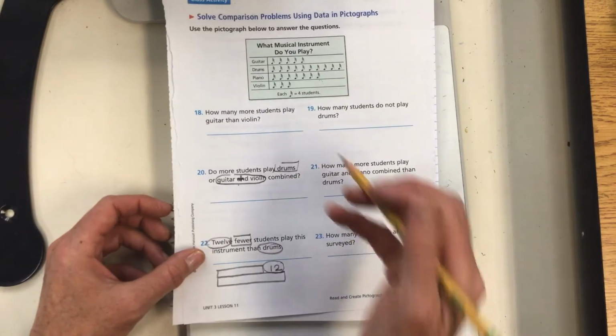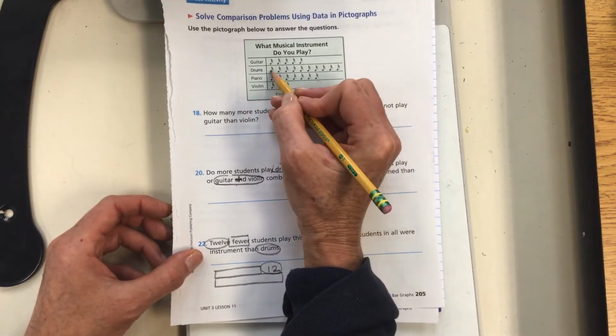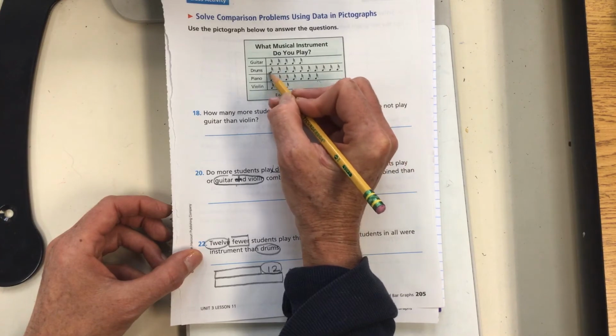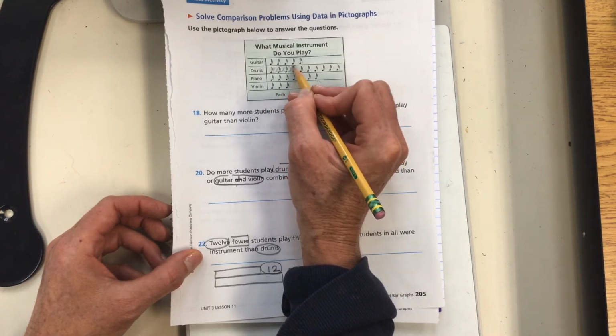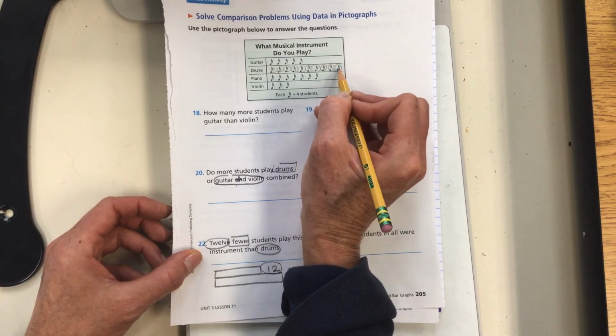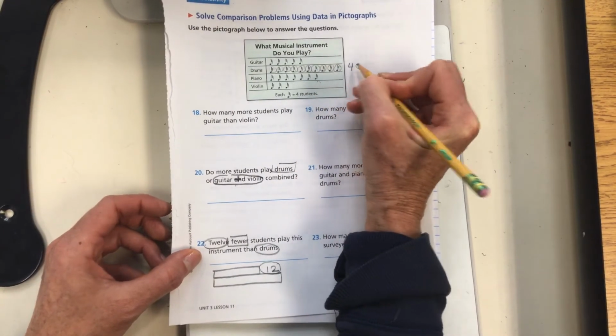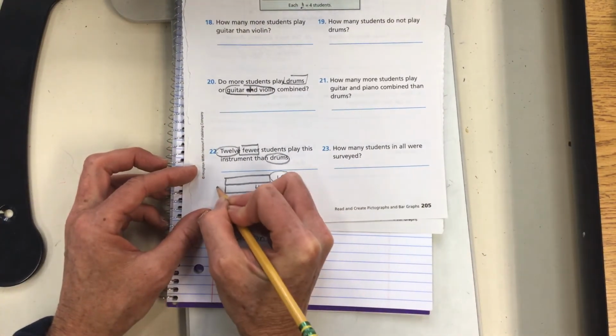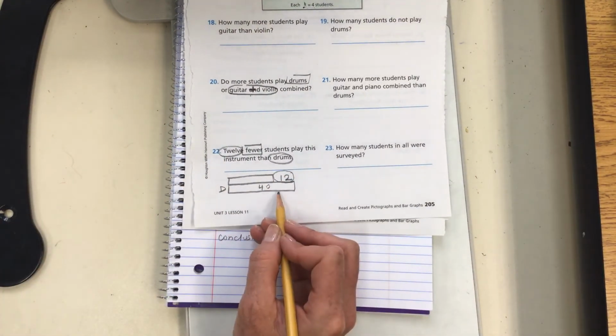And if I count up my drums, I'm going to have, let's see, each music note is 4 students. So that's 1, 2, 3, 4, 5, 6, 7, 8, 9, 10. 10 times 4 is going to be 40. So for drums here, I'm going to write 40. I better put a D for drums. So drums is 40.